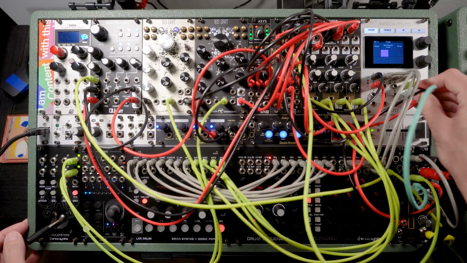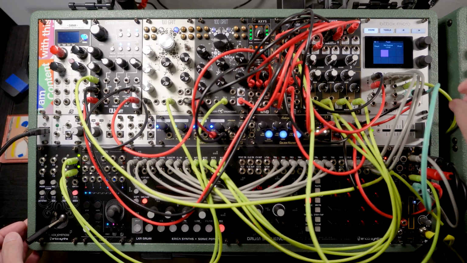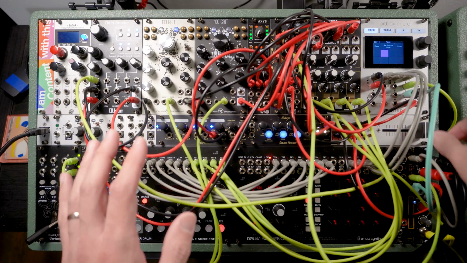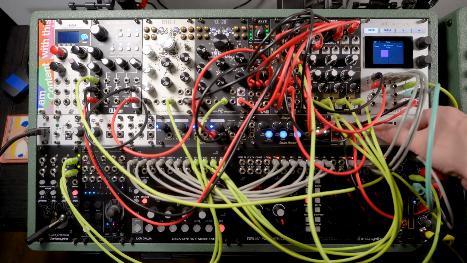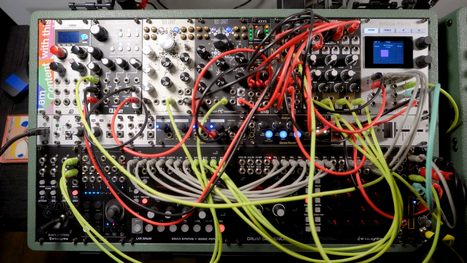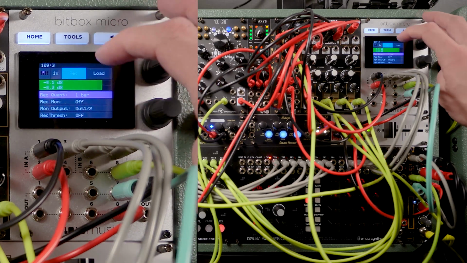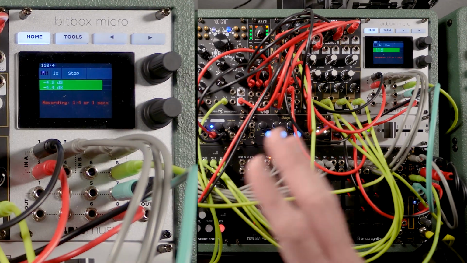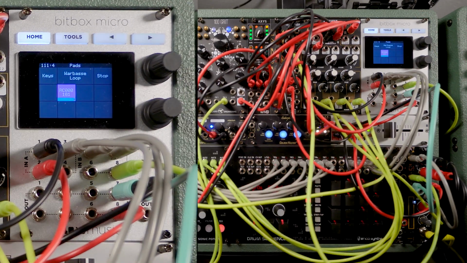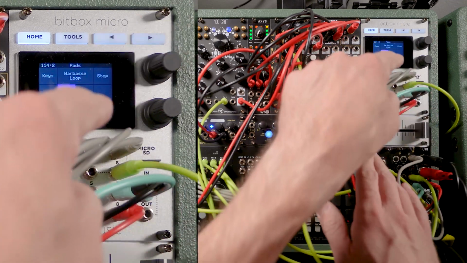Whoops, my stackables are all beat up and barely work. Now, why would I want this? If I get a signal that I like, when I'm on one of these pads, I can come over here and take a recording and it's going to be quantized automatically for me. Now, if I flip this back over, we're hearing the Bitbox version.